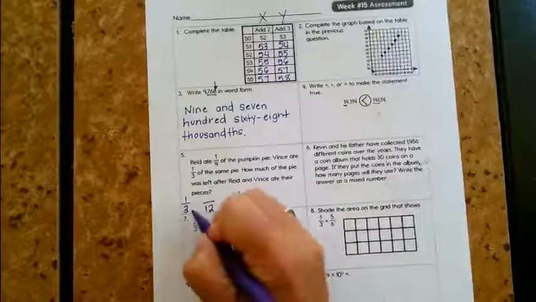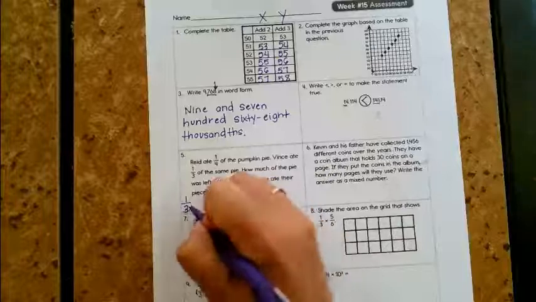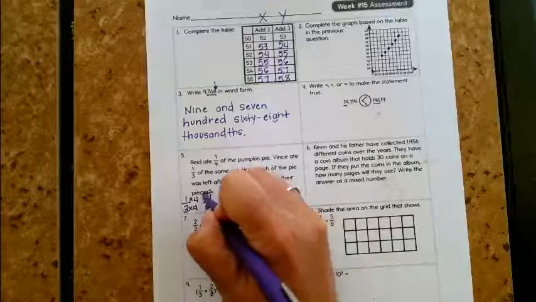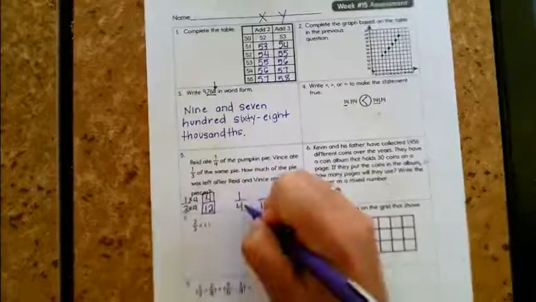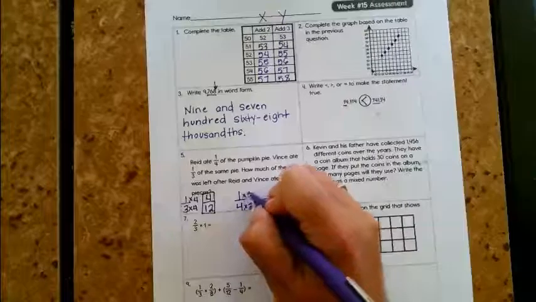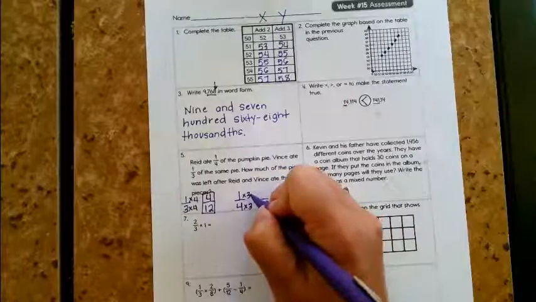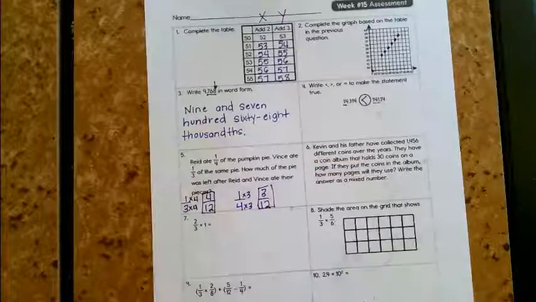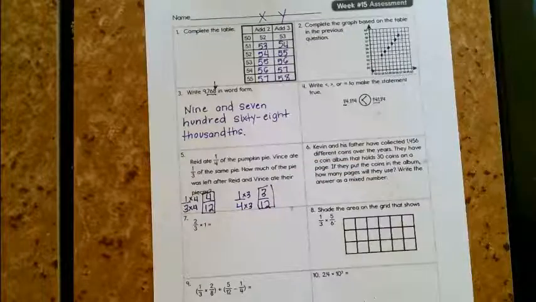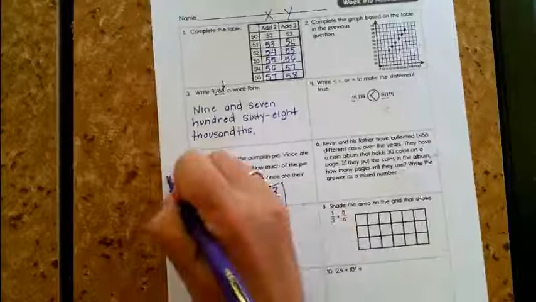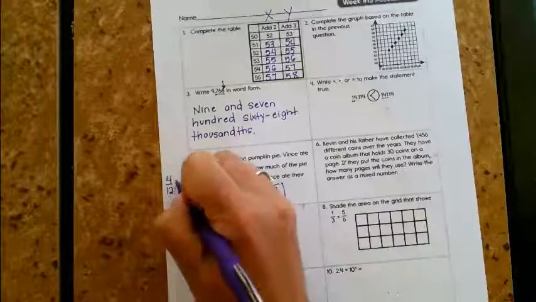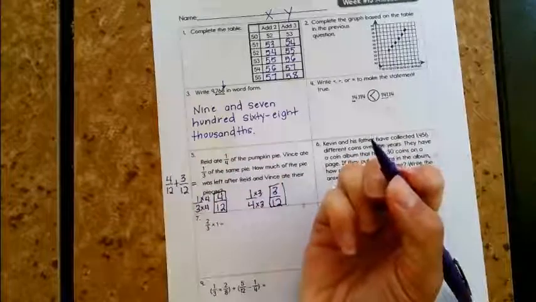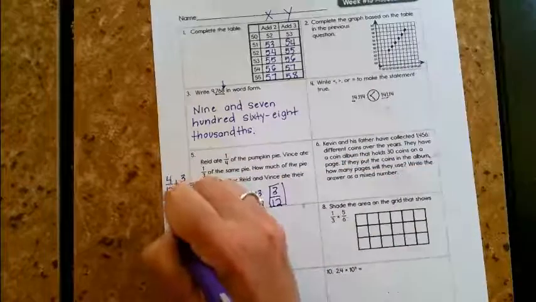Okay. 3 times what gives you 12? 4, whatever you do at the bottom, you do to the top. So you're left with 4 twelfths. And times 3 down here, times 3 up here. All right, so 4 twelfths plus 3 twelfths. 4 twelfths plus 3 twelfths is 7 twelfths.